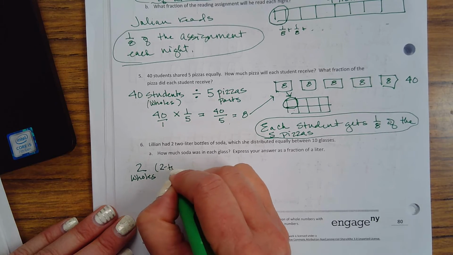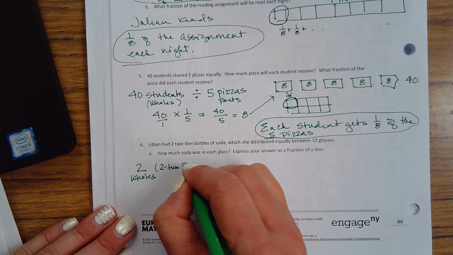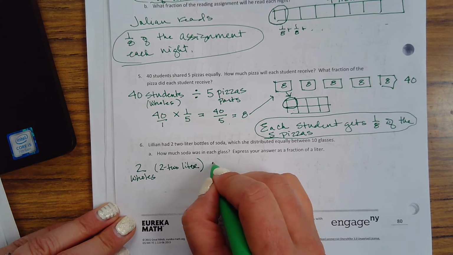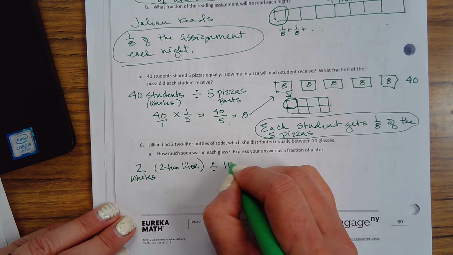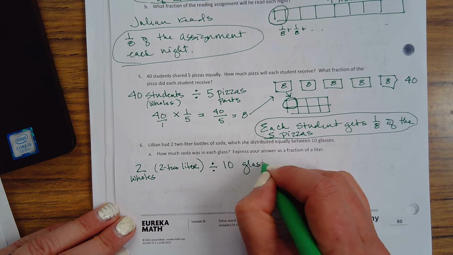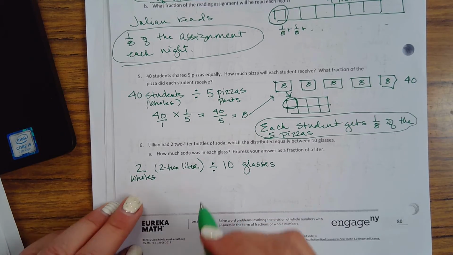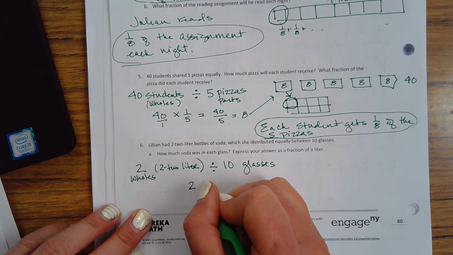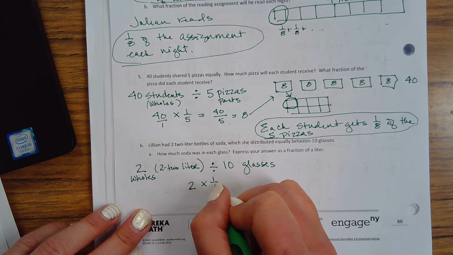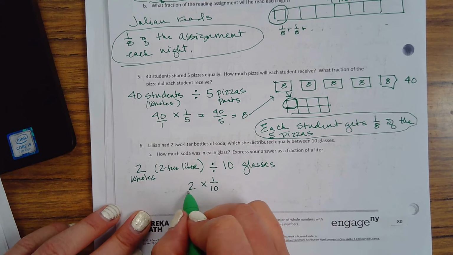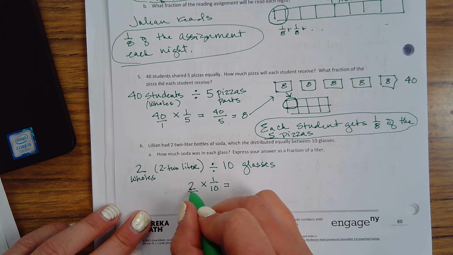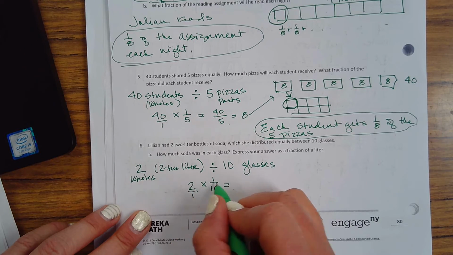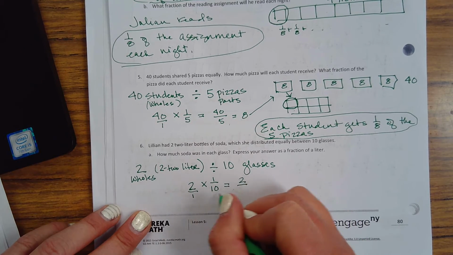Let's write this, 2-liter, right? And we're going to divide it into 10 glasses or 10 parts. So when we're dividing, we're really multiplying by the reciprocal. And remember, 2 is really 2 over 1. 2 times 1 is 2. 1 times 10 is 10.